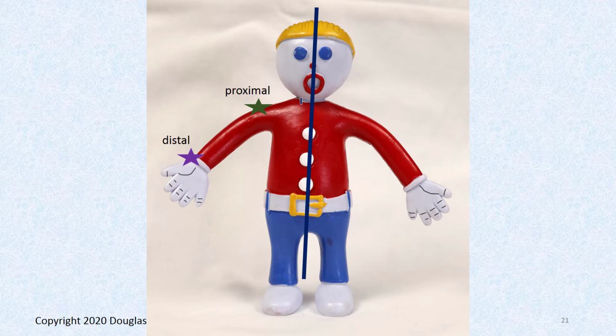Right, so here's Mr. Bill again. So we can talk about Mr. Bill's shoulder and his wrist. Mr. Bill's wrist is distal to Mr. Bill's shoulder. What about the elbow? The reference point is the shoulder. The elbow is blank to the shoulder. It's distal. Distal means distant. It's away from. What about his thumb in relationship to his wrist? Well, the thumb is distal to the wrist.